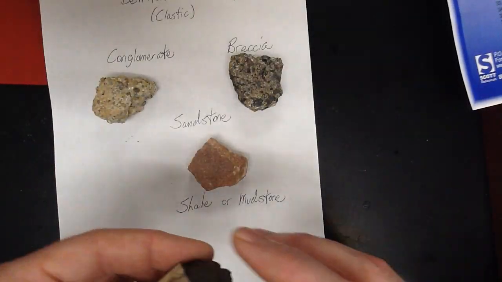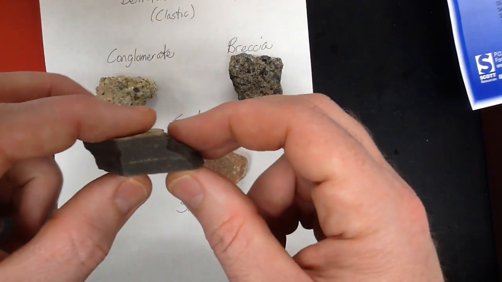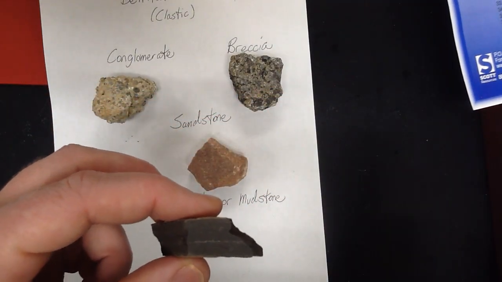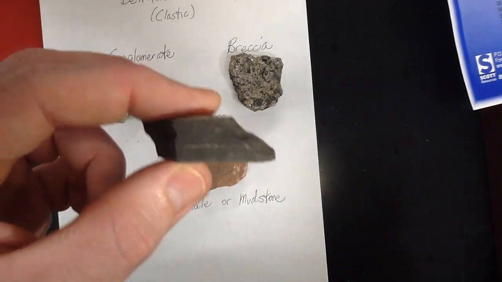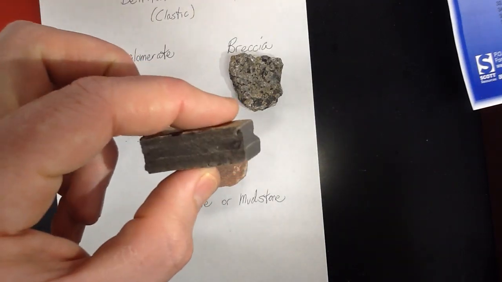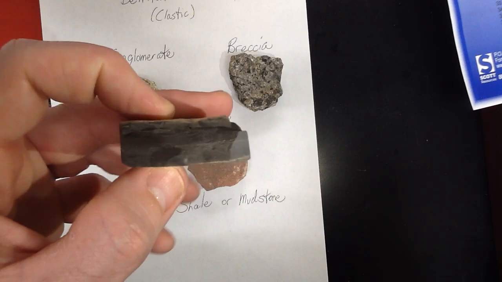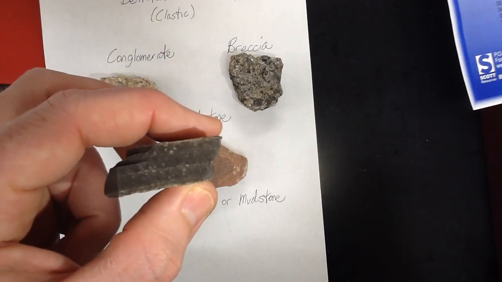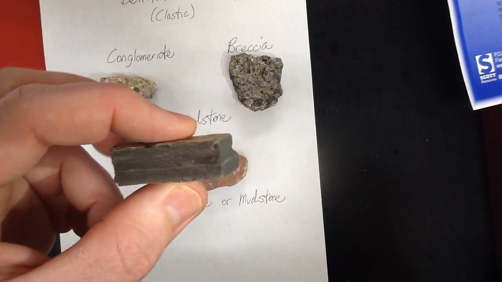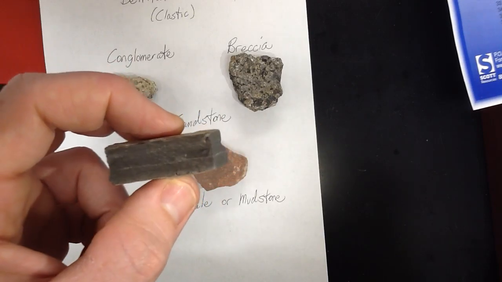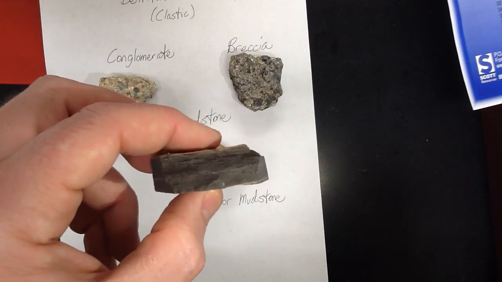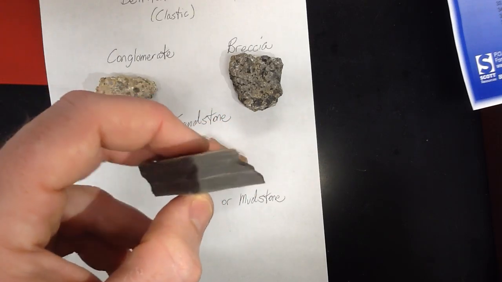So this is your shale. Again, just kind of like the sandstone, you can see some layers in here. Let me get my flashlight on. So you can see a couple lines of layers in here. In the same way that sand is going to spread out when it's moved by the wind or the water, mud will do the same thing, and it will just pile up layer after layer. So usually you can see a couple different layers happening inside of a mudstone or a shale.